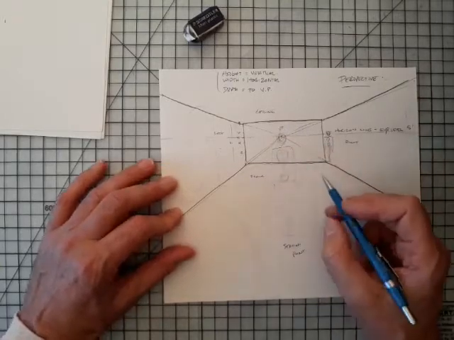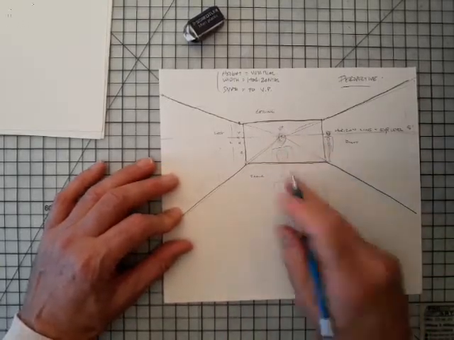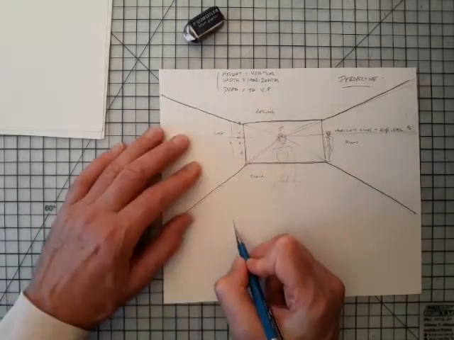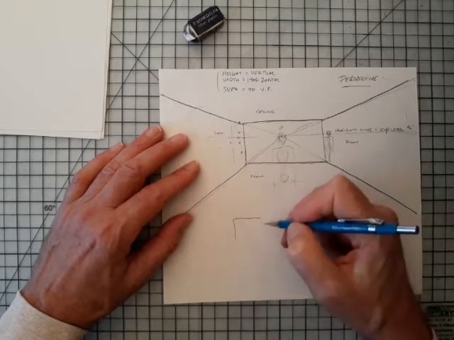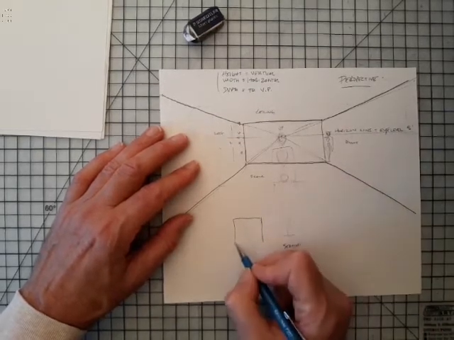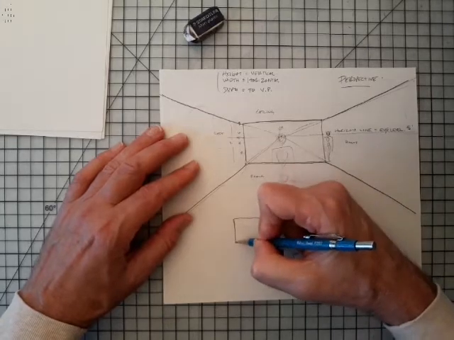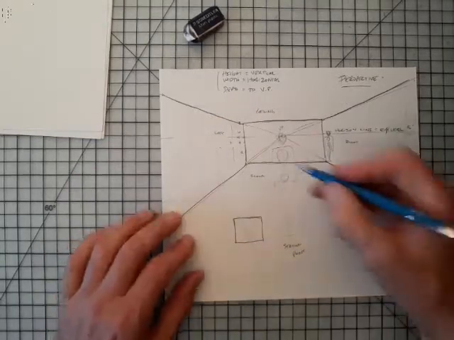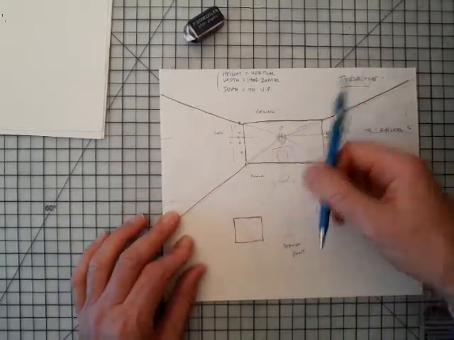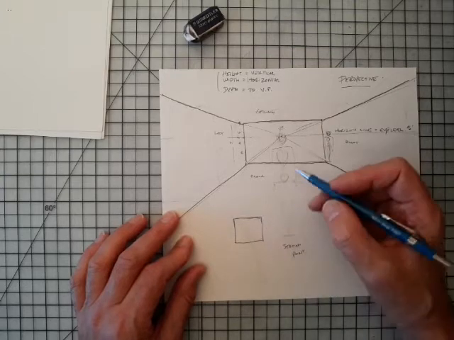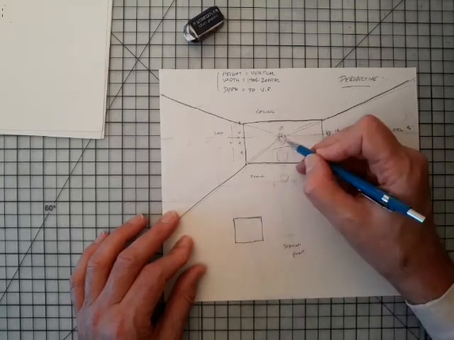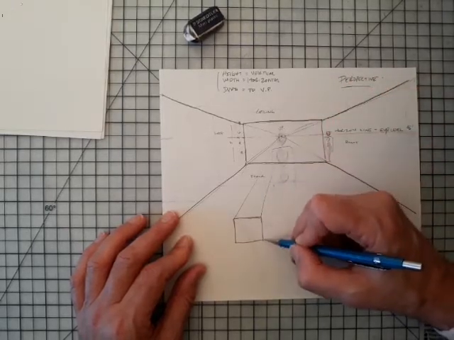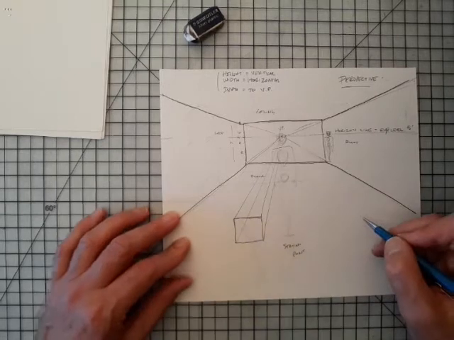All right, so to put a box in this room, I'm going to come out here in the room, maybe somewhere near my station point, and I'm going to make height and width to create a box over here. Do this with me as you watch, and it'll lock it in your mind. Then I go from the vanishing point to each of the 4 corners of the box that I created. So I'm taking this and I'm putting my eye here and I'm shooting towards that vanishing point.